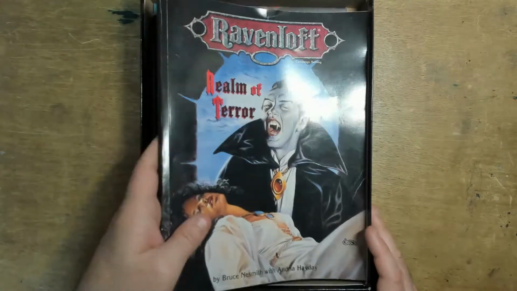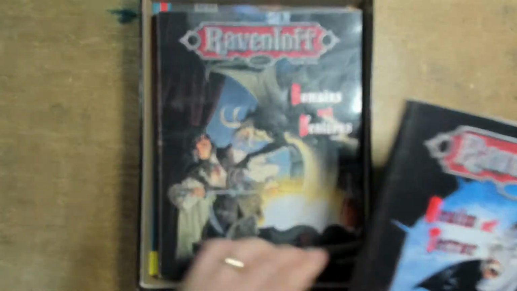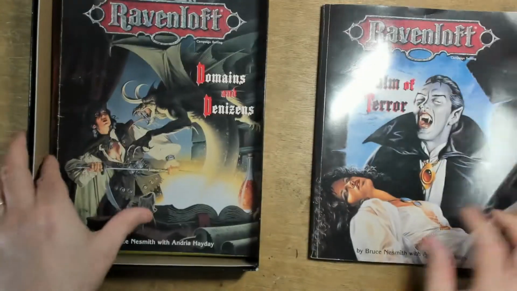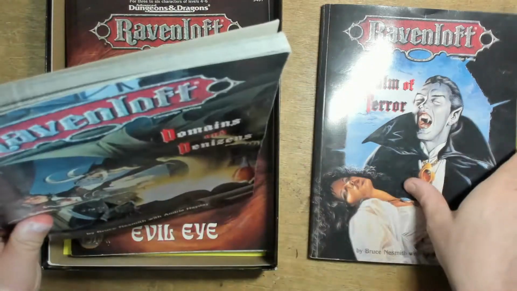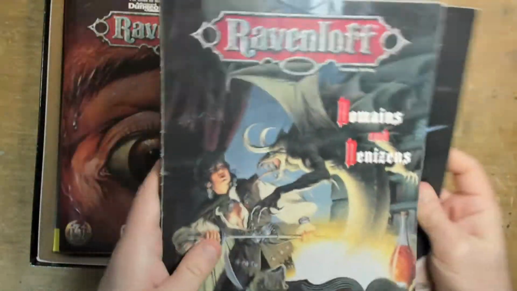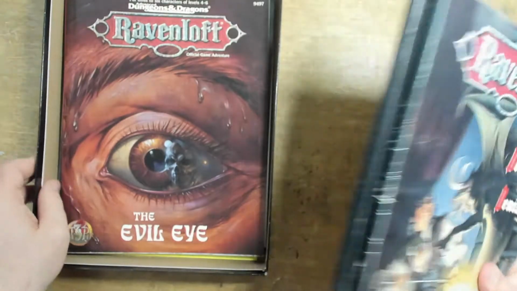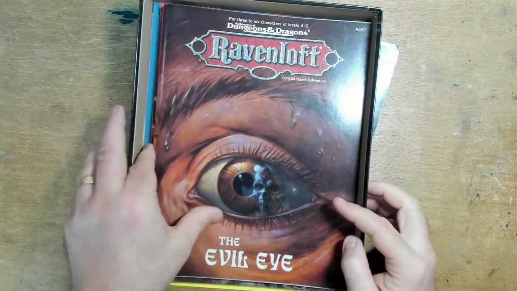We have the Realm of Terror book. We'll put that to one side and we'll look at the books in a moment, because they're hefty, chunky boys. We have the domains and denizens. Oh, we've got a bonus in here. Can we have a look at that last?